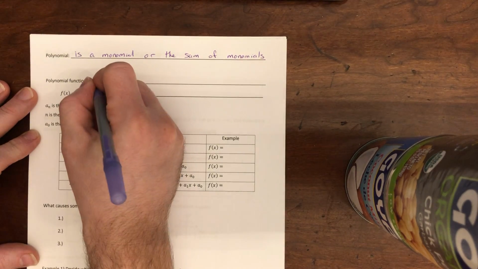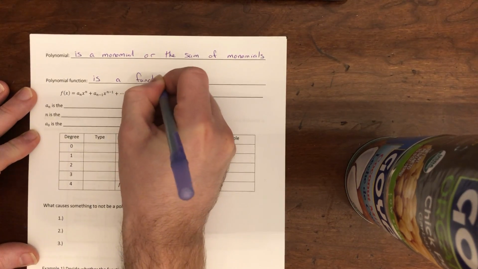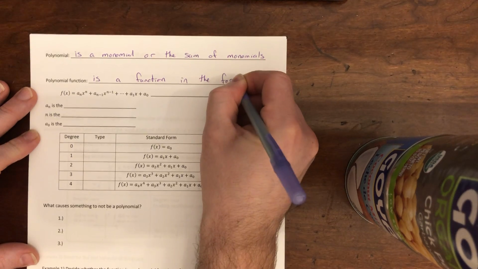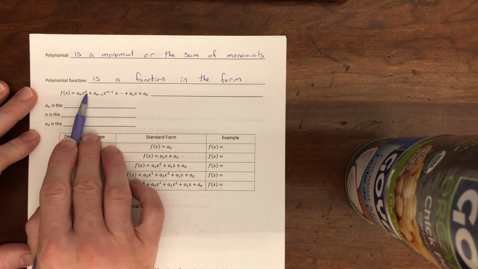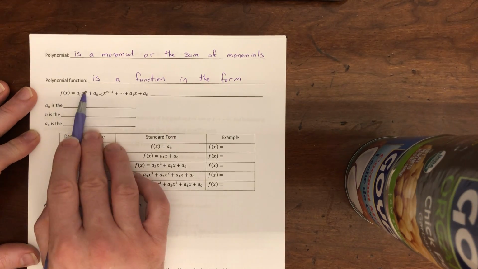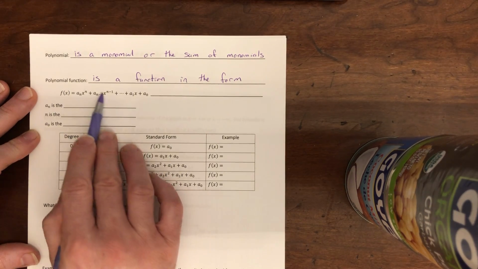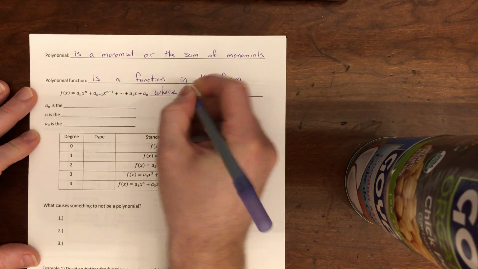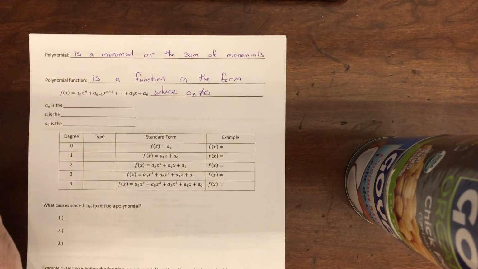A polynomial function is a function in the form, this thing. All it's basically telling you is that the leading coefficient goes with whatever the degree is, or the exponent. So if this was 3, our exponent would be 3. If n was 3, this would be 2. It would be our coefficient for that. Where a sub n cannot equal 0.